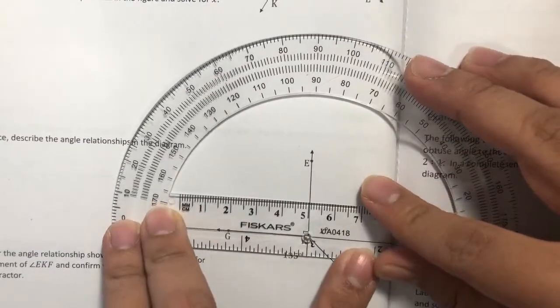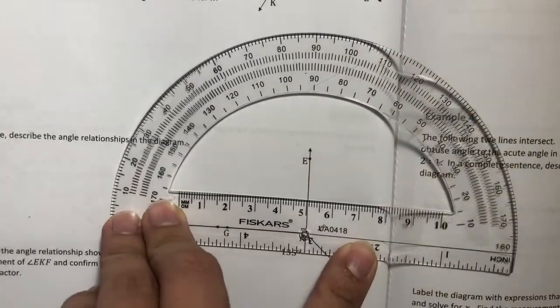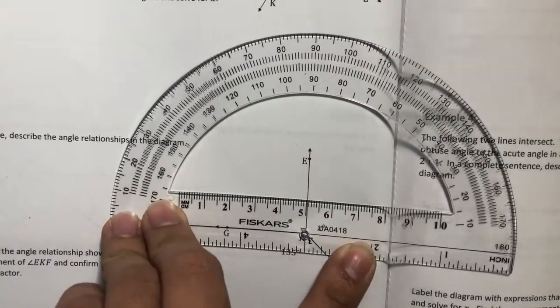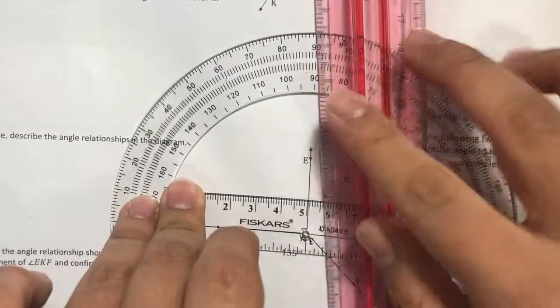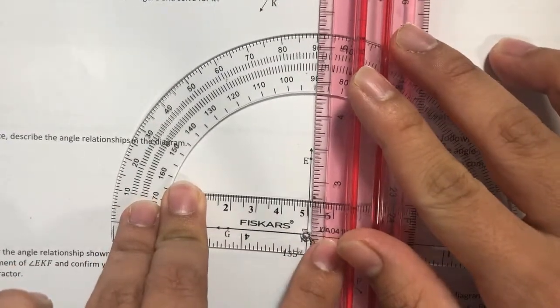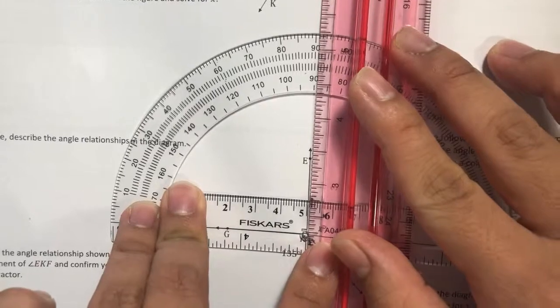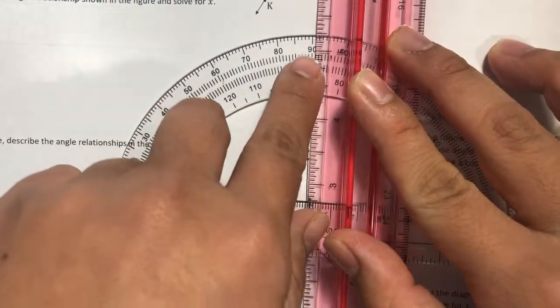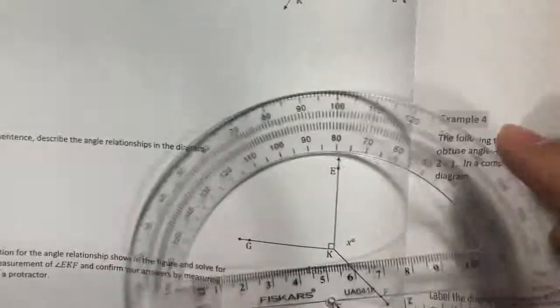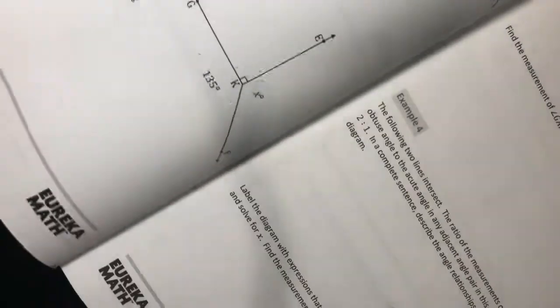So if we're going to extend it, okay, let me get a ruler. If you're going to extend it, you will be able to see that the measurement is, ta-da, 90 degrees. Okay, how about this 135 here? Where are you going to measure it?